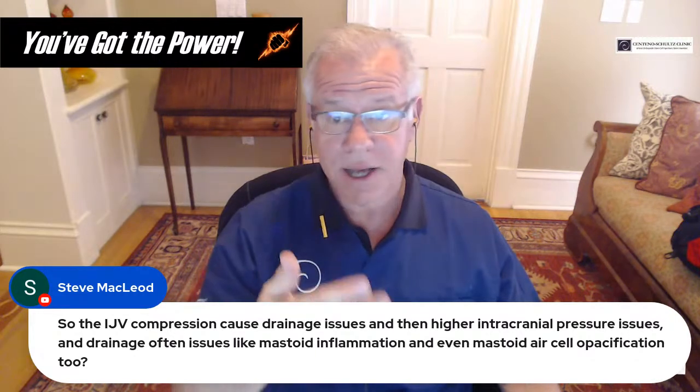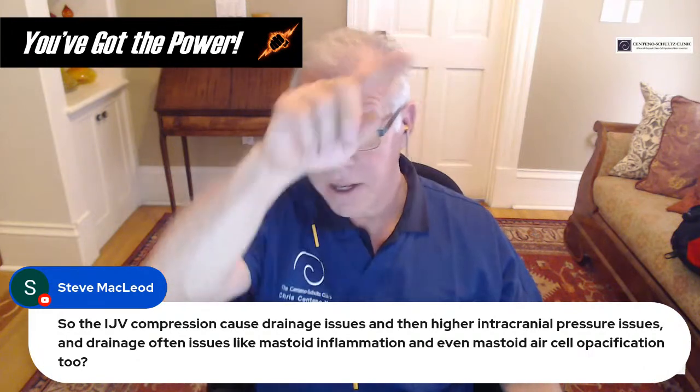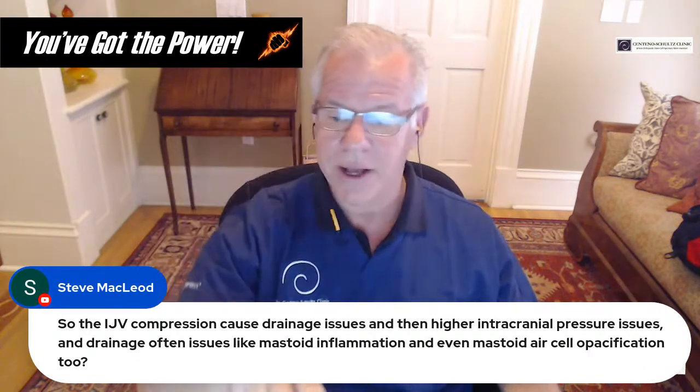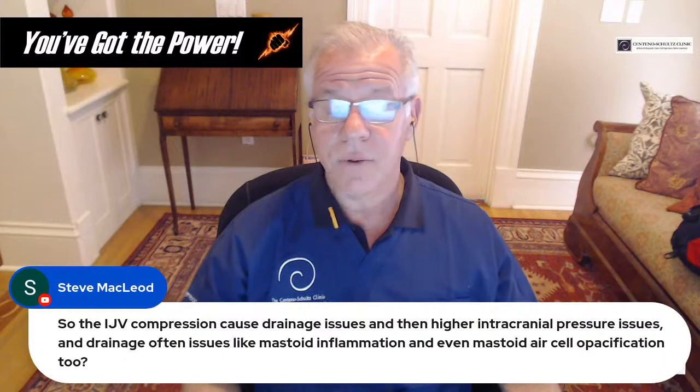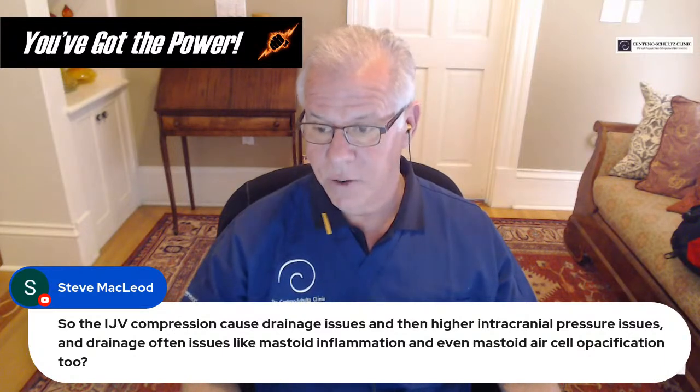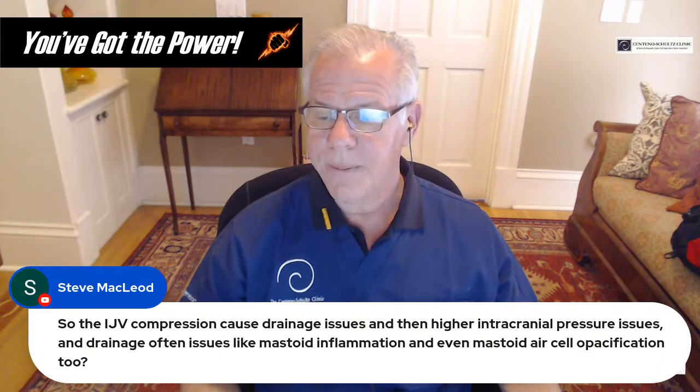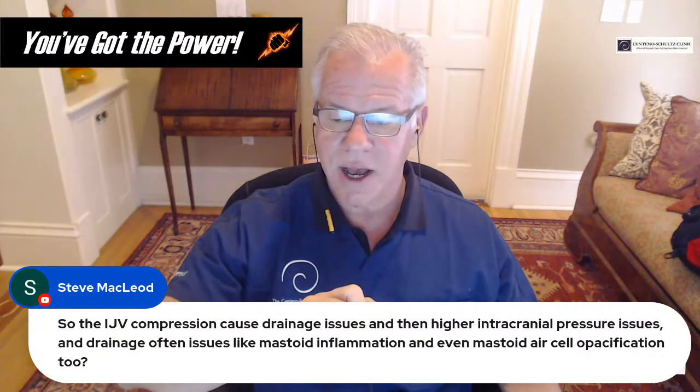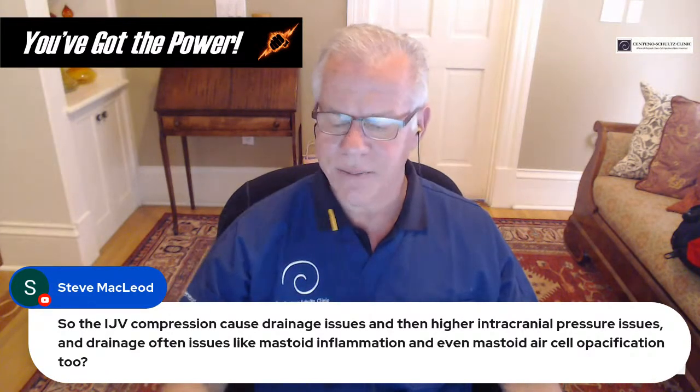But if it develops collaterals, meaning new veins that go around the area, then there would be no backup of pressure or increased pressure. And as far as mastoid air cells, it shouldn't impact that at all.